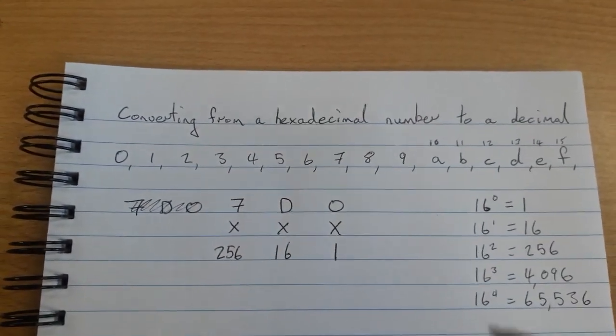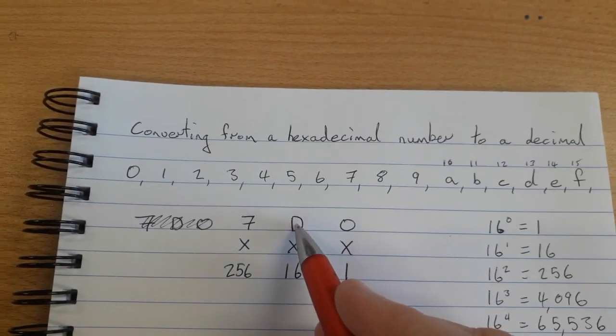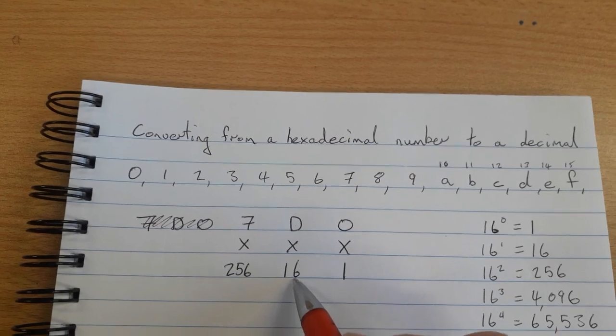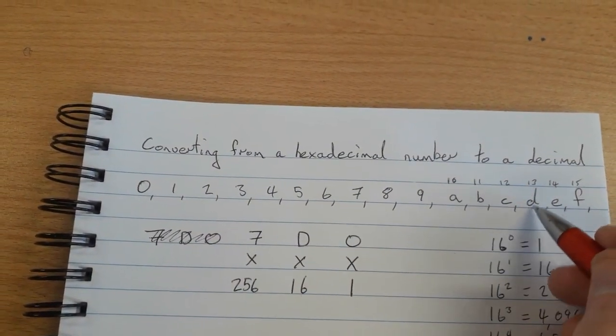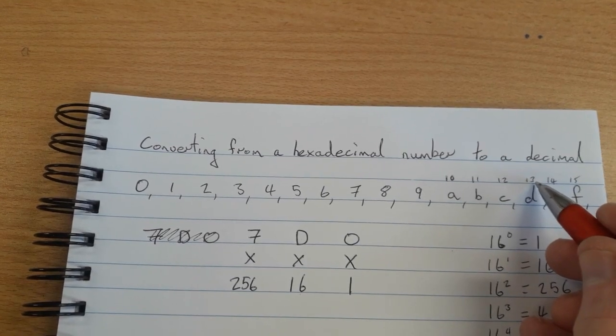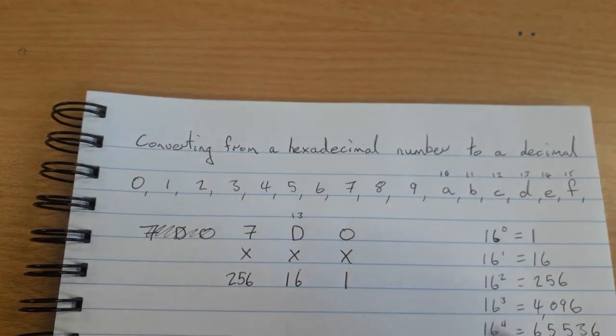Okay, so before we do the multiplying, we might have noticed there's going to be a problem, because this is a D and that's a letter. When we're doing our multiplying, instead of D, we're going to use the number 13. Okay, so now we just do our multiplying.